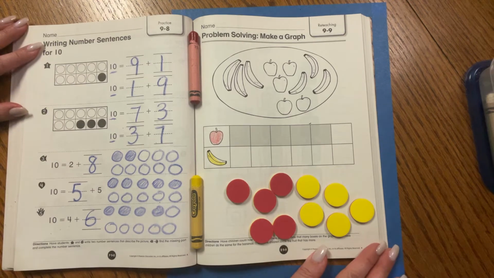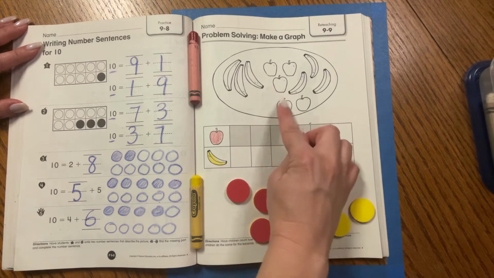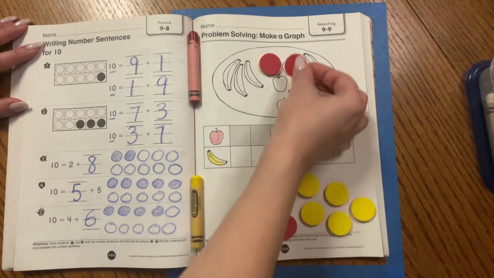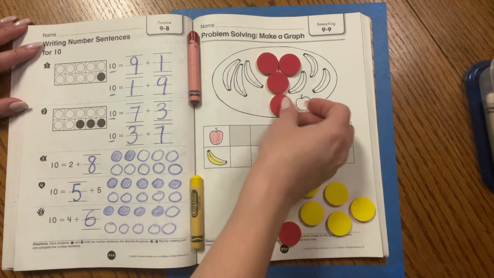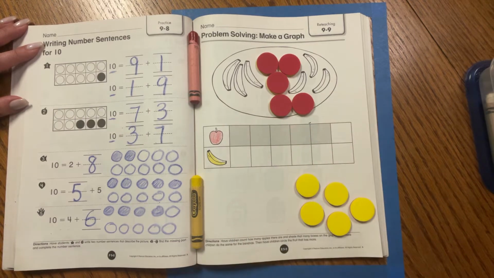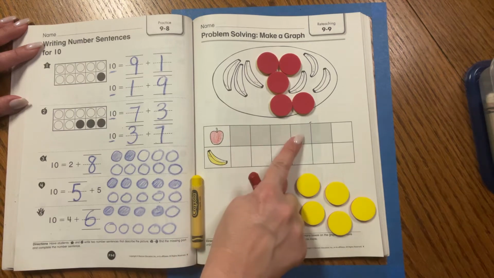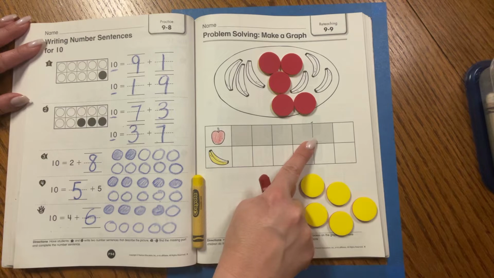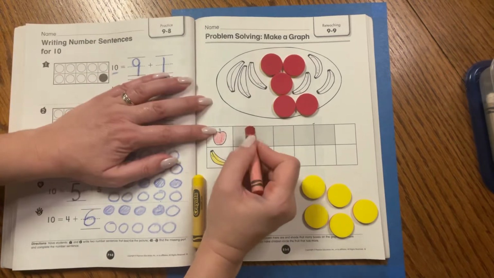Let's count our apples first. 1, 2, 3, 4, 5. Let's put our dots there. 1, 2, 3, 4, 5. So if I see 5 red apples on the plate, then I will have to color 5 of the boxes in my graph red for 5 red apples. So let's go ahead and practice that.